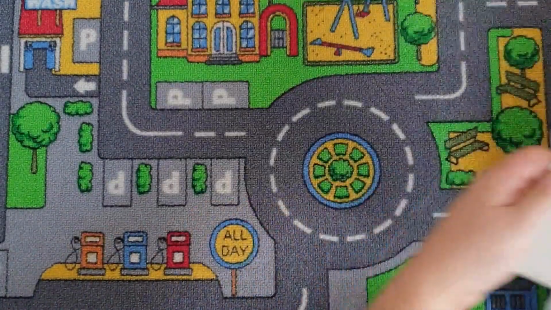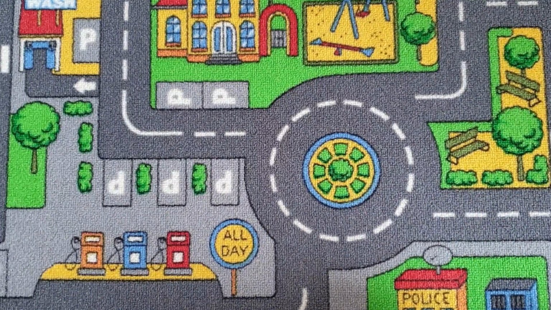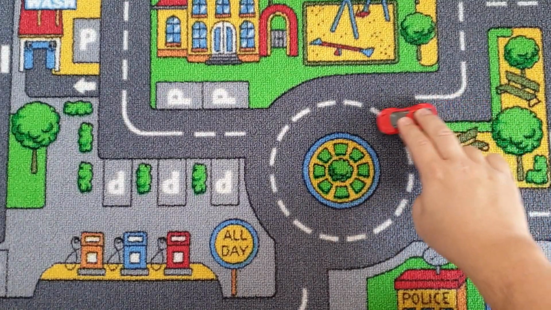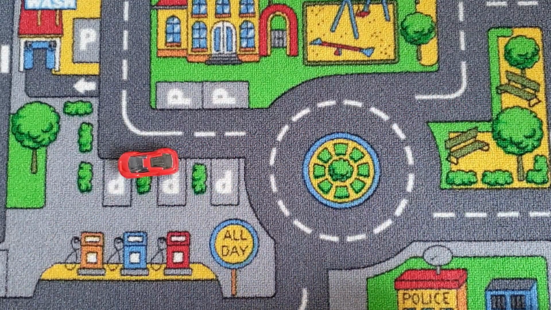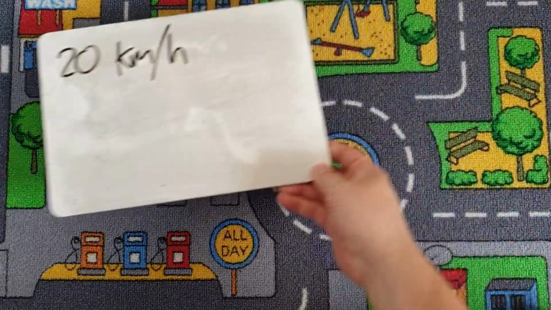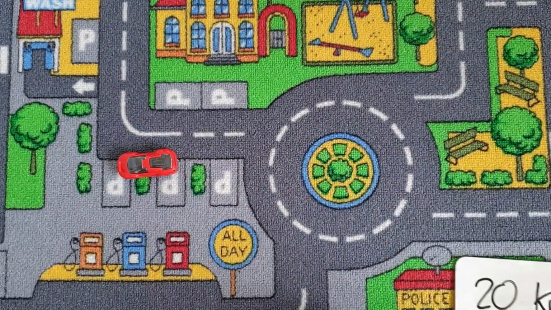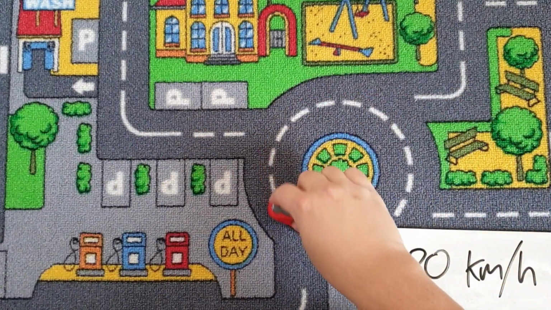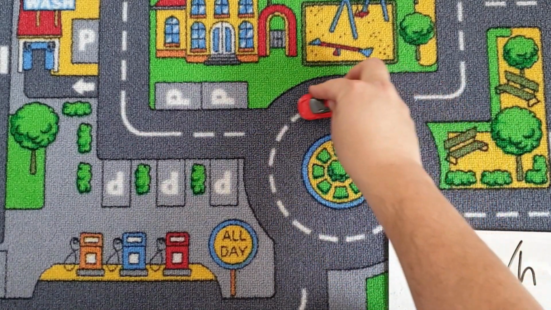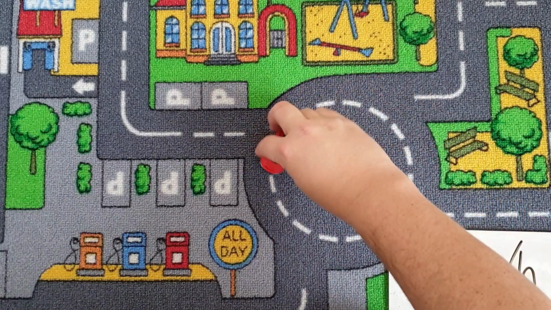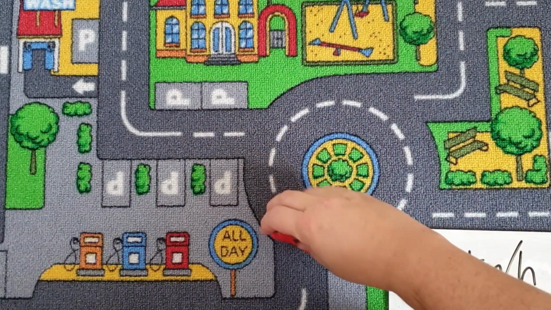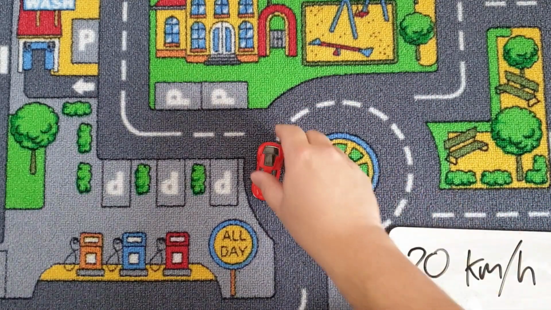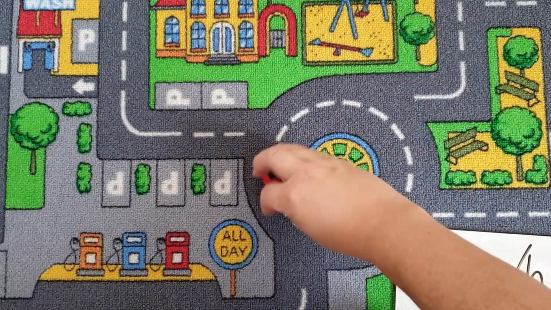So where am I going with that? Well, I've got a car, the car is travelling along, and we're going to say that it's travelling with a speed of 20 kilometres an hour. I'll put that down in the corner. So the car has a speed of 20 kilometres an hour. It's going around the roundabout. It's staying at 20 kilometres an hour. So the speed isn't changing because it's always travelling at 20 kilometres an hour. But the velocity is constantly changing.